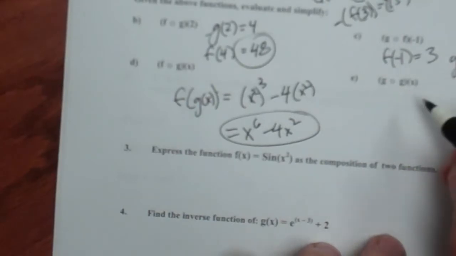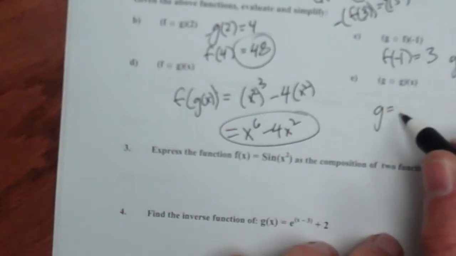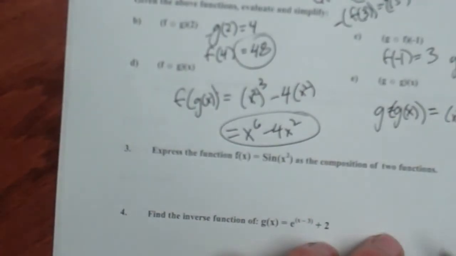G of g of x, well, that's just going to be something squared, and inside that something goes x squared. And so I'm just going to get x to the 4th. Okay? Fairly straightforward.